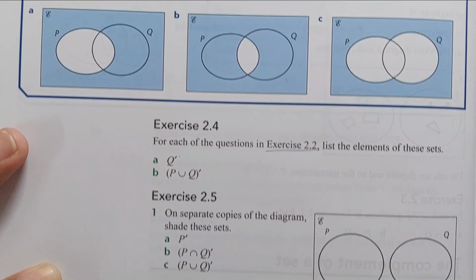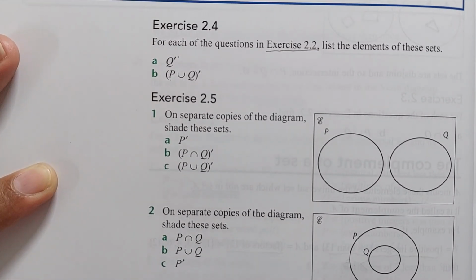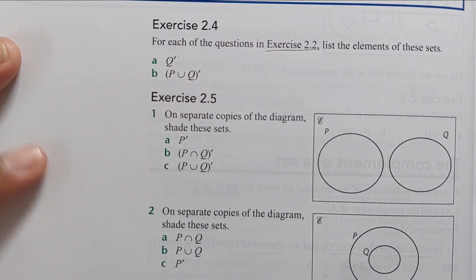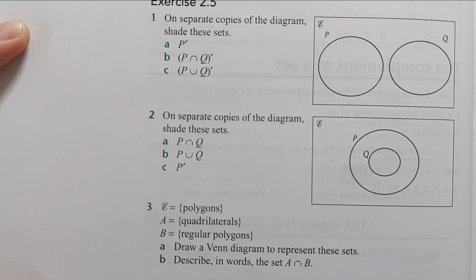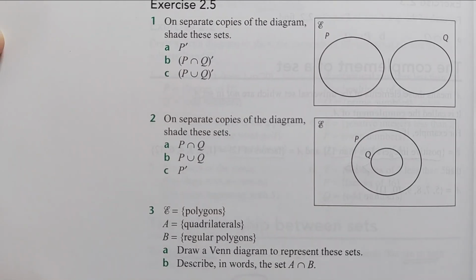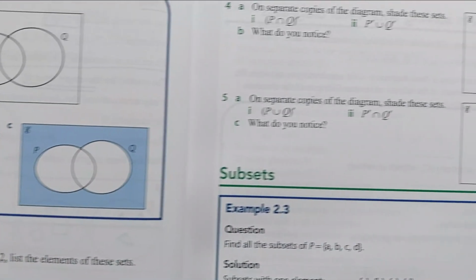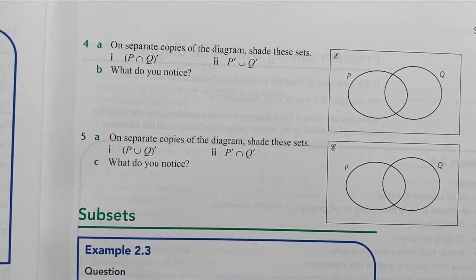Now there is another exercise, 2.5, which you have to practice as well. It has questions 1, 2, 3 and 4 and 5 on the other page as well. First, I want you to please take a screenshot of the first 3 questions. Here you can easily take a screenshot of these questions. I hope you have done it. Let me move it further. Take the screenshot of question number 4 and question 5.